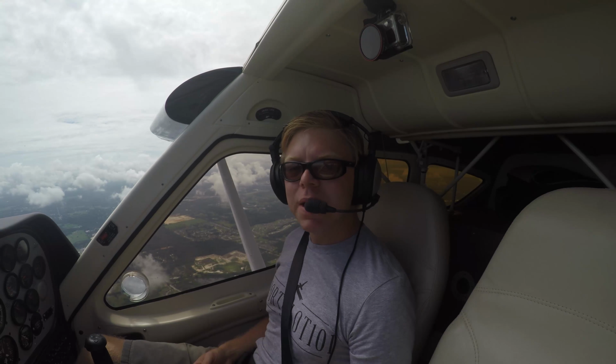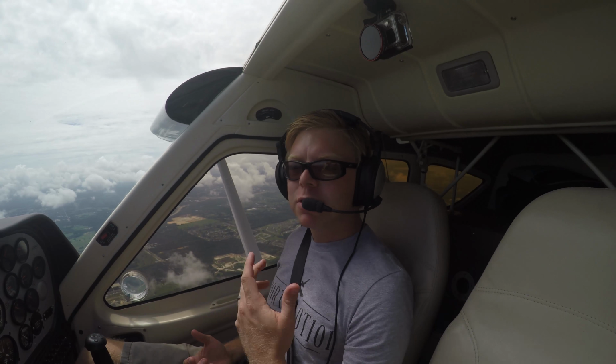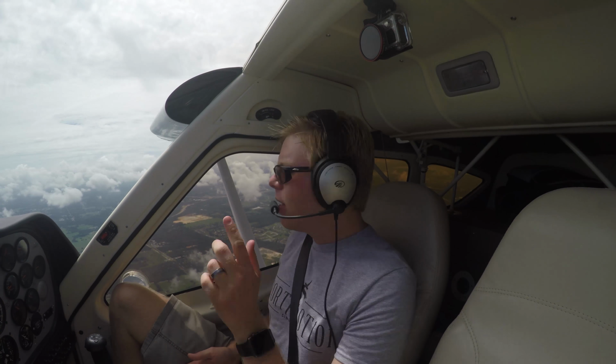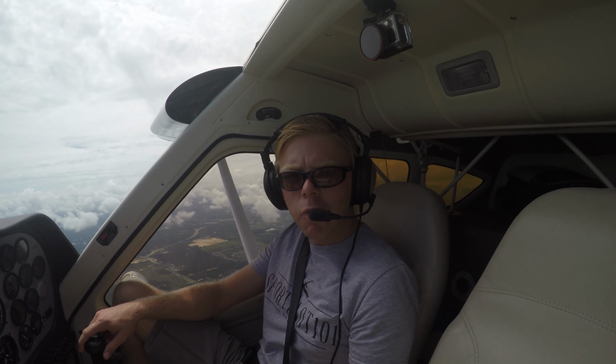Alright, now it's time to do steep turns. Steep turns are a lot of fun, but there's a couple things we need to remember about them. I've already done my clearing turns first and foremost, so I'm just going to hang in this area because I've already cleared it for us.